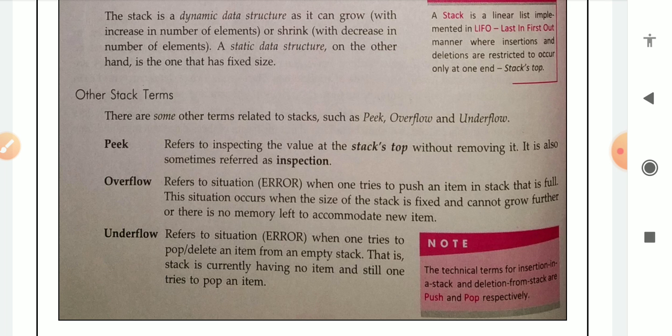Third, underflow. It refers to a situation, an error, when one tries to pop, meaning delete, an item from an empty stack. It arises when someone tries to delete or pop an element from an empty stack.